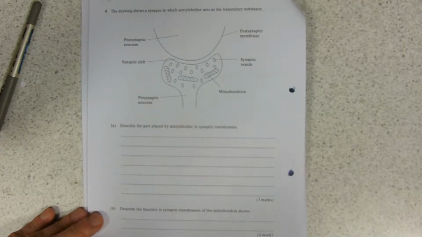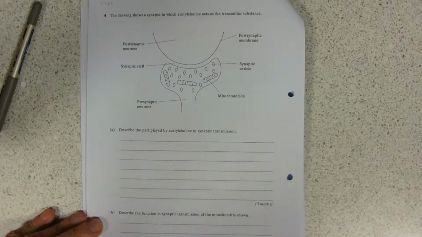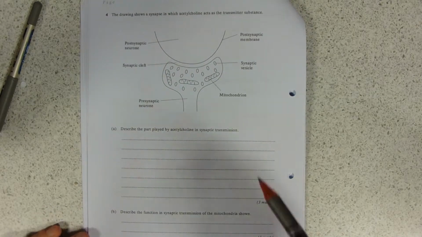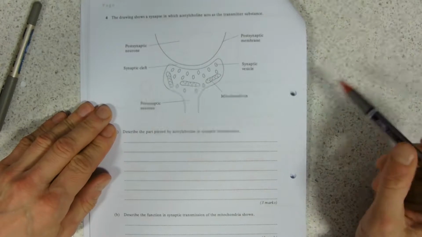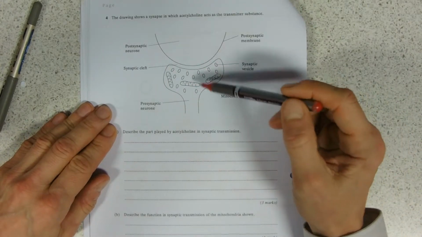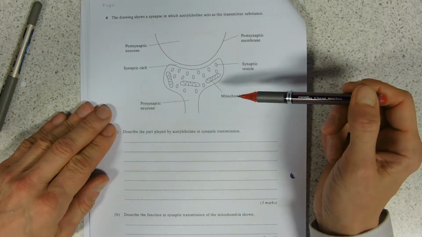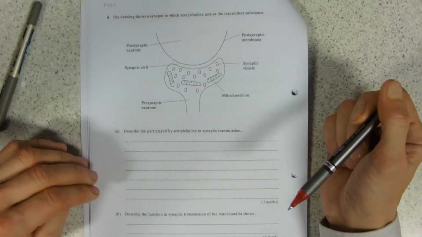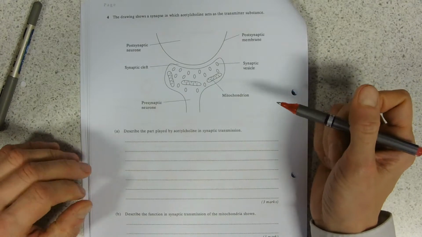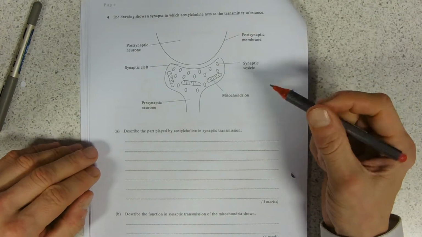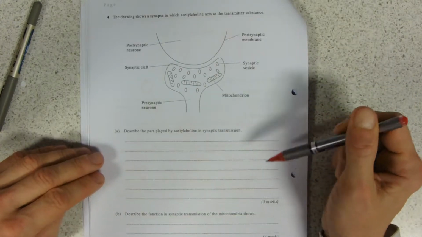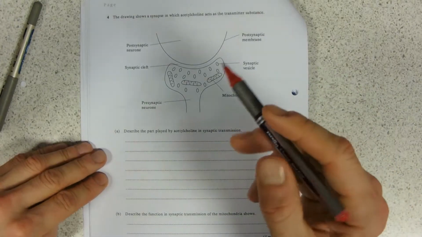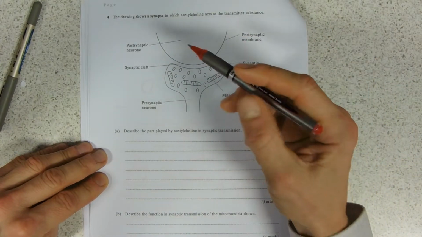This is page 52 and we have got a synapse, and ACH or acetylcholine is the transmitter. It's drawn upside down to the one that you normally see. We usually do it with the presynaptic neuron at the top, but it'll work in the same way. Describe the part played by acetylcholine, 3 marks. So what have we got going here?